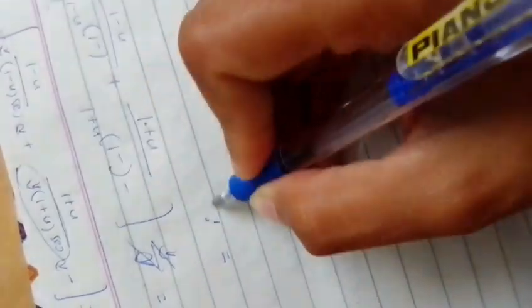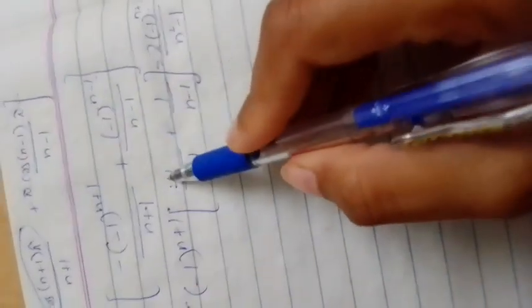So we can write it as minus 1 power n plus 1 into 1 over n minus 1 minus 1 over n plus 1. Taking the LCM, 2 into minus 1 power n plus 1 divided by n square minus 1, right? Why? Because here it will become minus n plus 1 and plus n minus 1. Plus n and minus n will get cancelled and 1 plus 1 is 2.